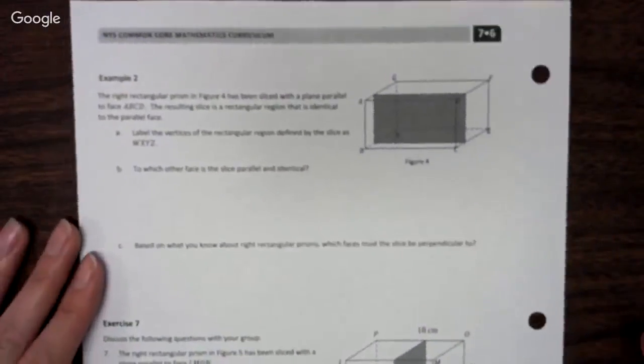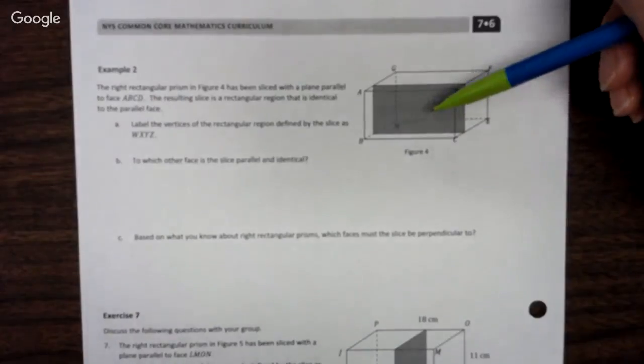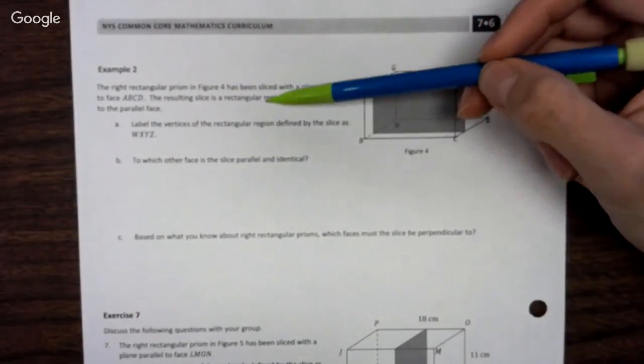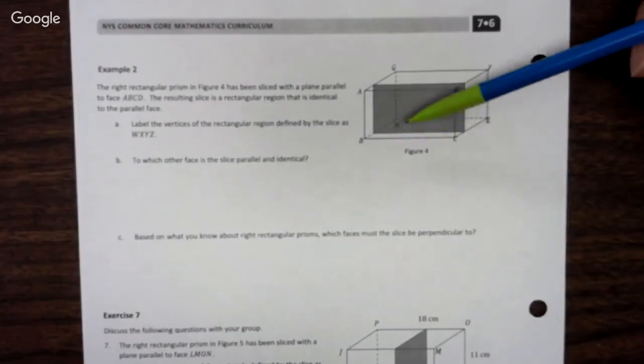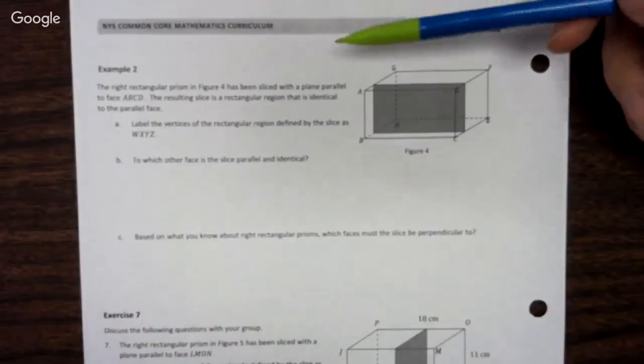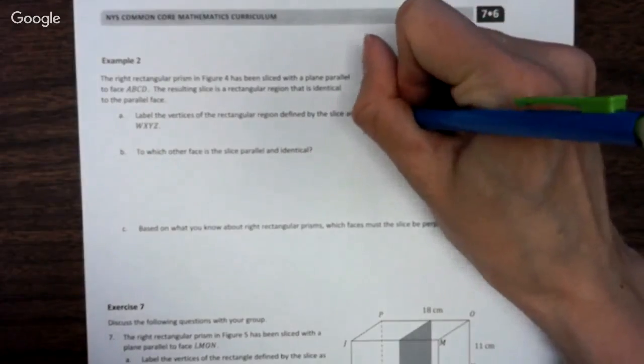All right, so let's go to example 2. This time they already give us the slice, and we're going to answer some questions based on this. So the resulting slice is a rectangular region that is identical to the parallel face. So it's identical to the front and back here. It says label the vertices of the rectangular region as W, X, Y, Z. So we're going to create this as W, X, Y, Z.